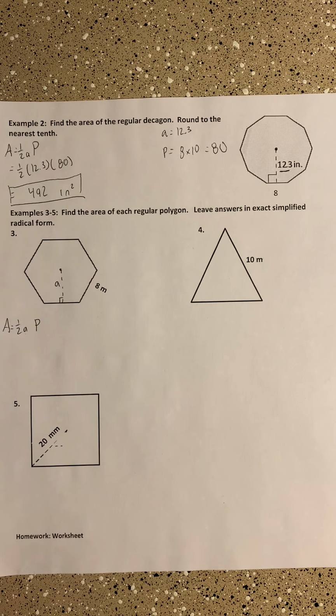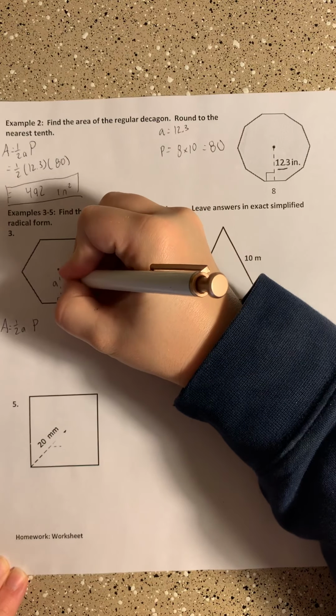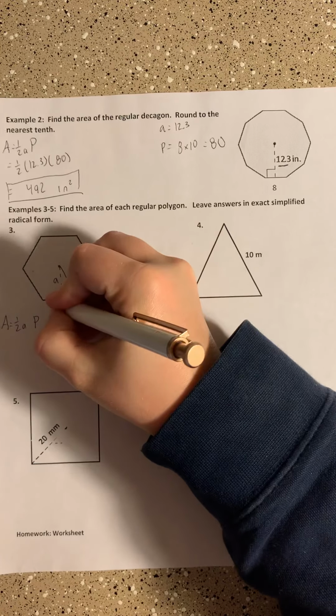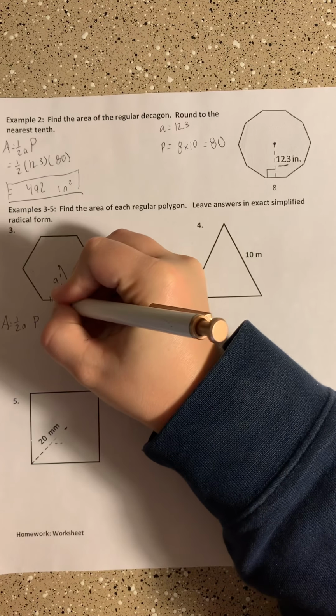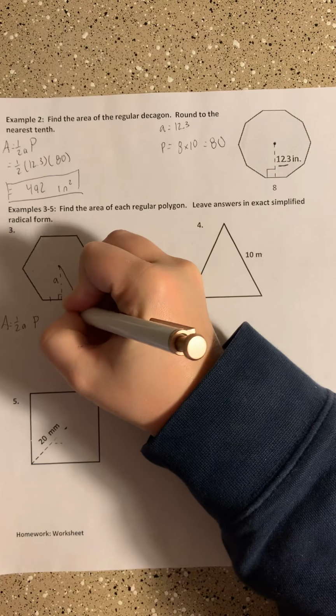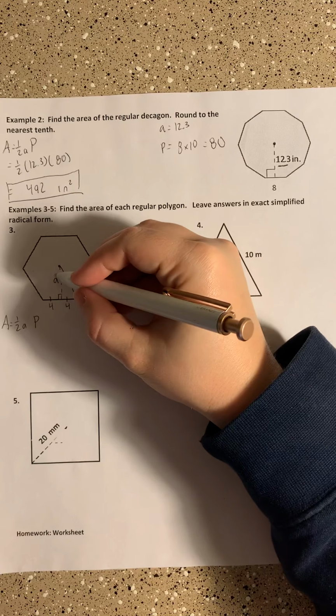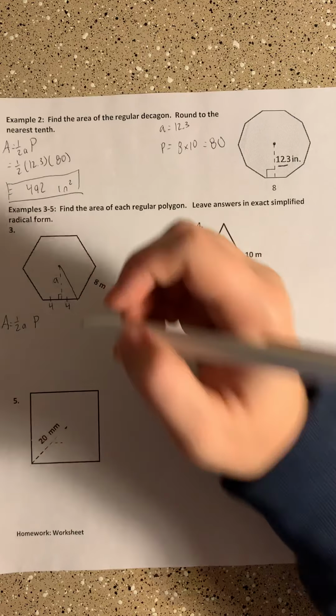To help us get this apothem, we're going to create a right triangle. So what we have at this point is we have a right triangle. Now, remember, the apothem splits its side in half. So these 2 parts are now both congruent. Since the whole side is 8, each are 4. So you have a right triangle right now where we need the apothem. You know this side is 4.